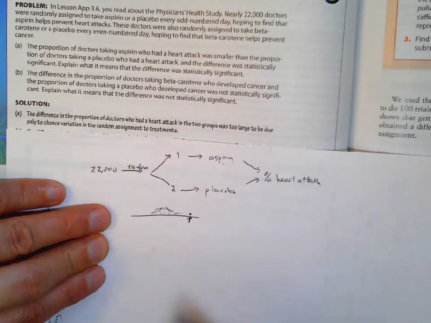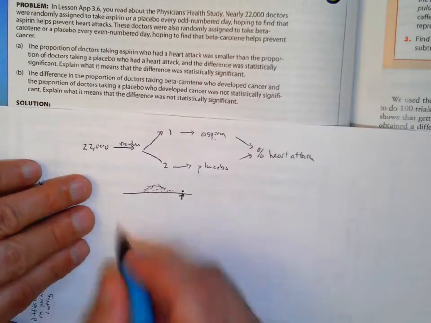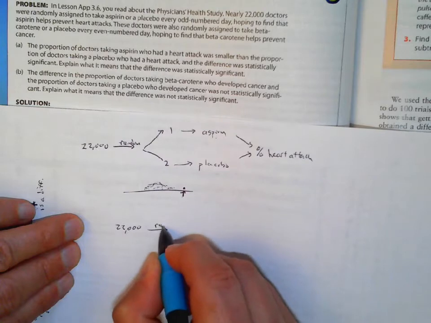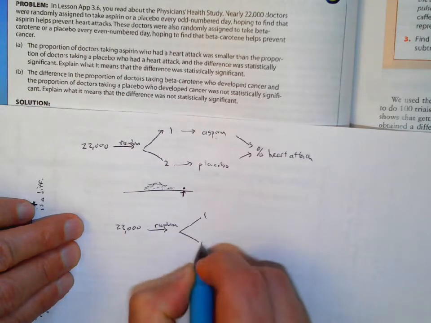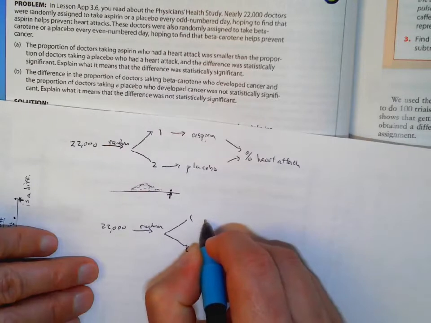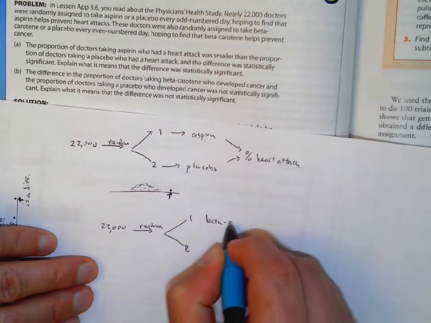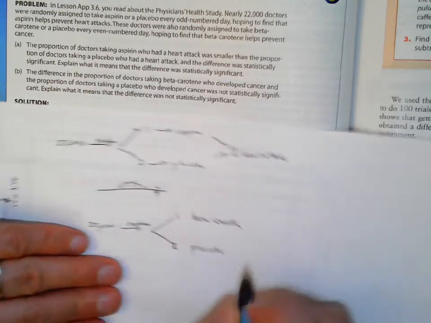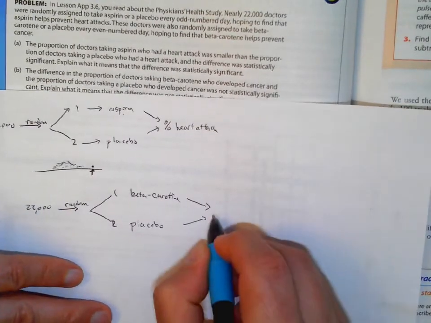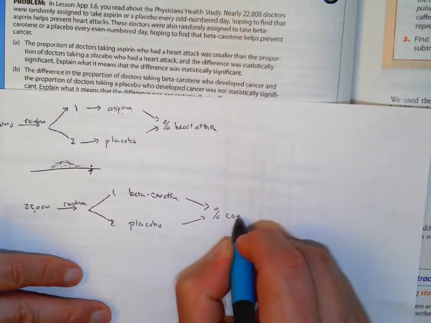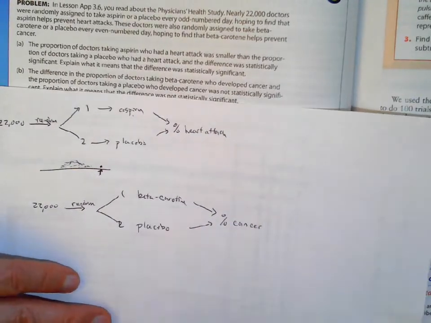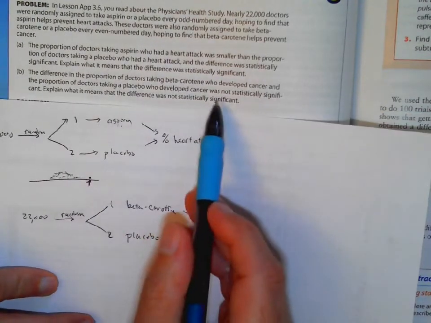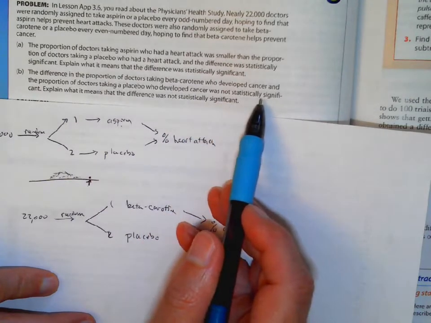Now, part B. They took those 22,000 and did a random assignment into group 1 and group 2. Group 1 got the beta carotene, and group 2 got a placebo. They then looked at the percent that developed cancer. So they wanted to know if the beta carotene helps prevent cancer. Now here it says it was not statistically significant.